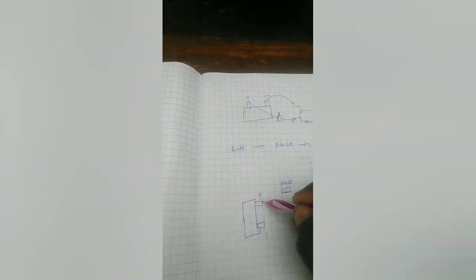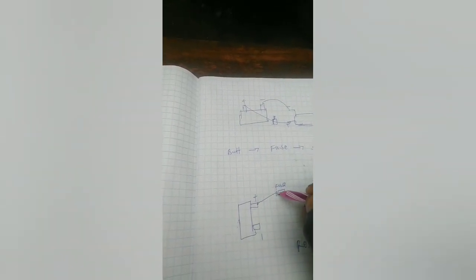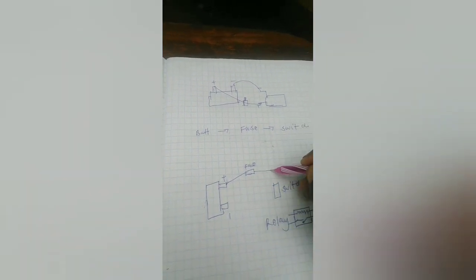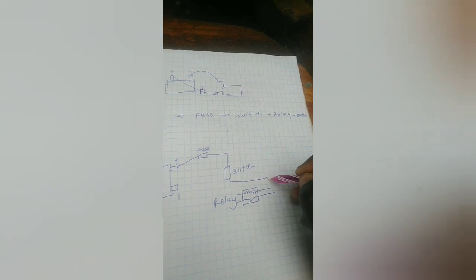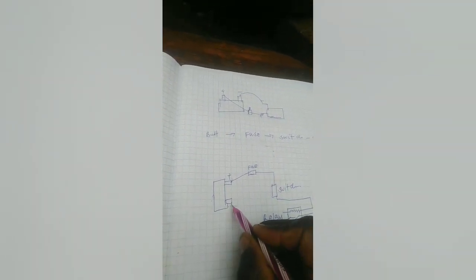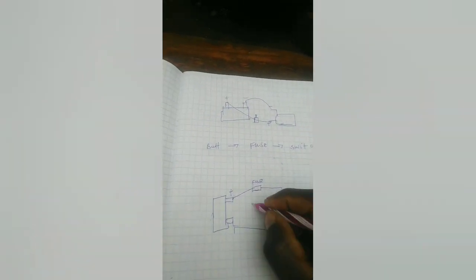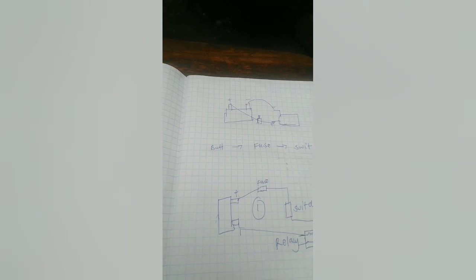So from the battery to your fuse, then to your switch, then to your relay, then back to the negative. That is our first current path.